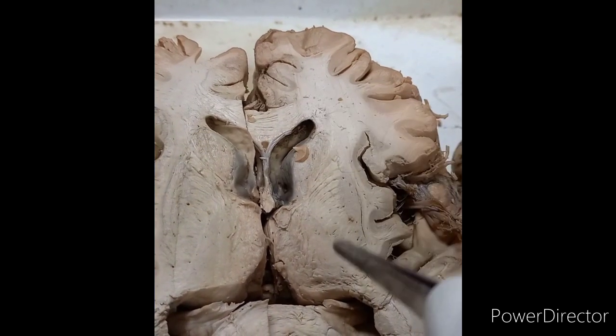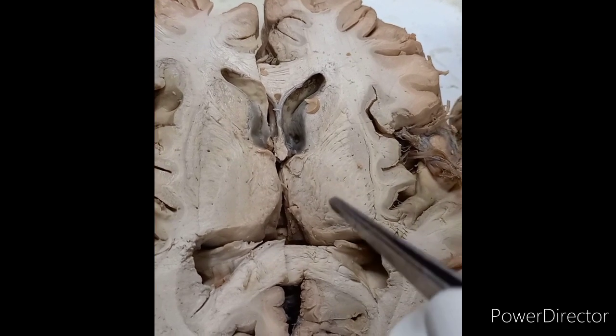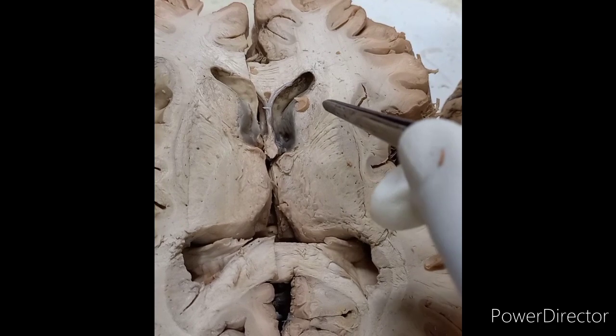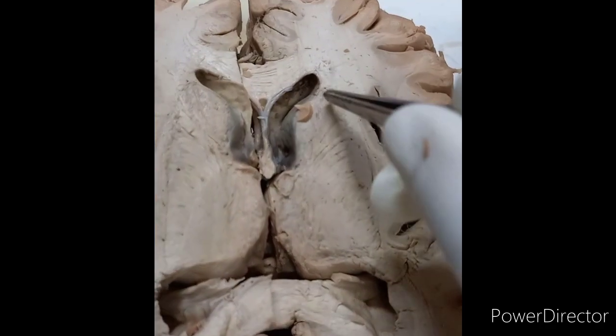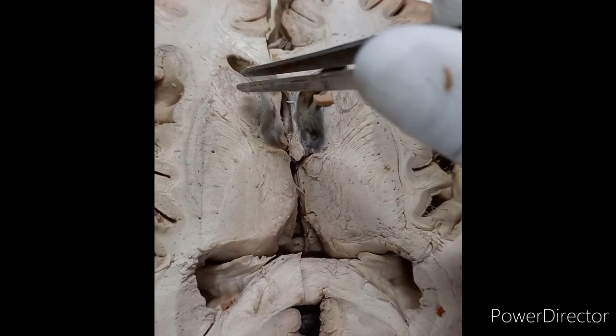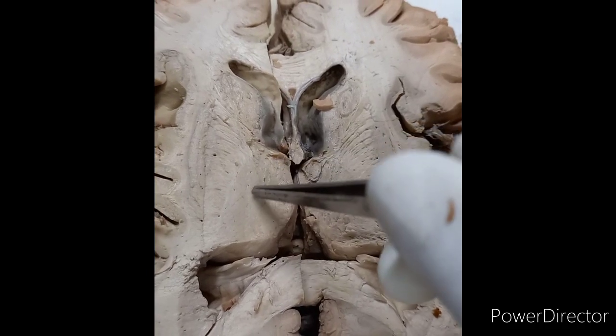If you see minutely, this is the thalamus, this is the head of the caudate nucleus, this part a bit greyish or pinkish, and here on this side also this is the head of the caudate nucleus, this is the thalamus.